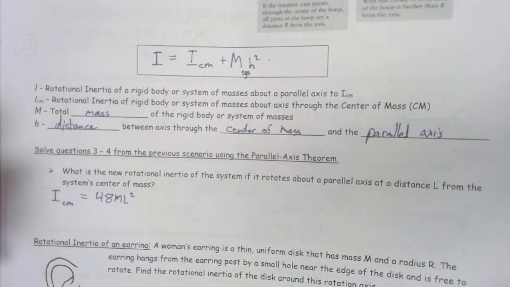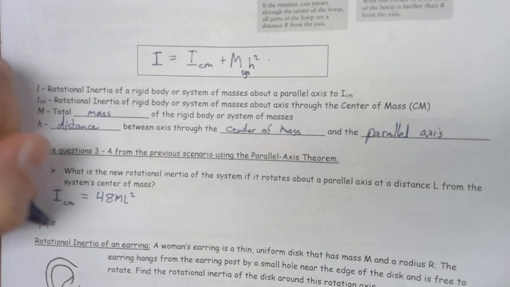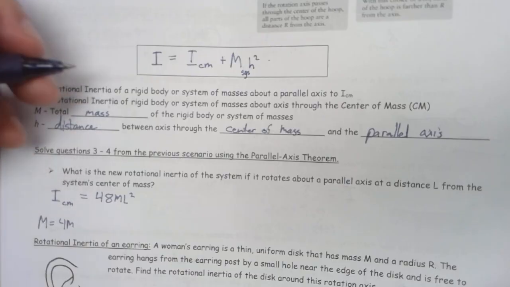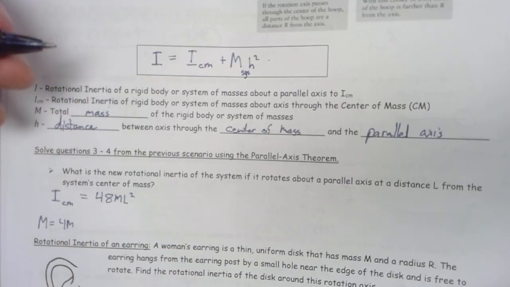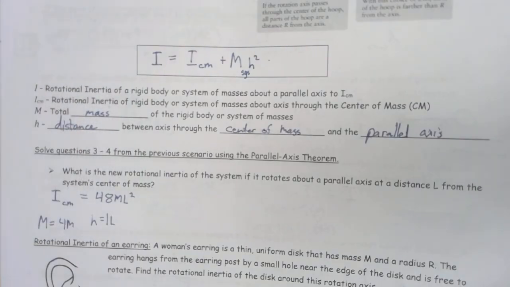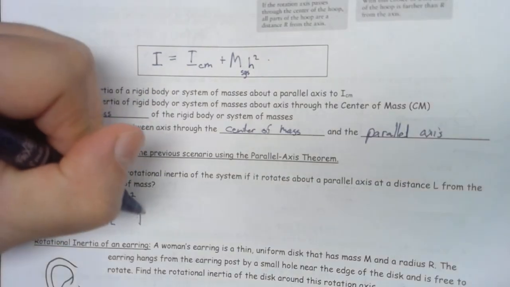But then, what was the total mass of the system? 4 m's. And if I were to offset it by 1, my H equals 1L in both 3 and 4, right? Plus or minus 1. And I'm looking for my new I.